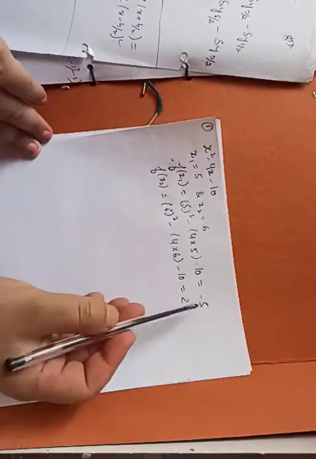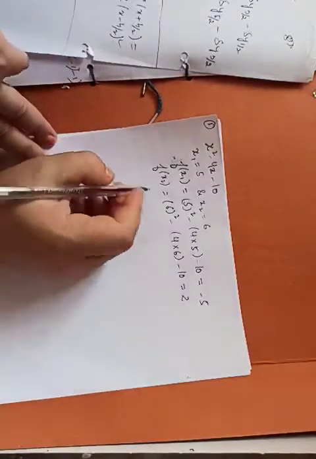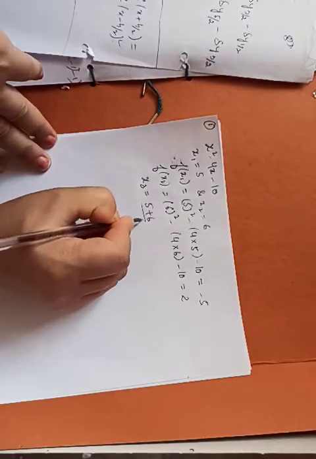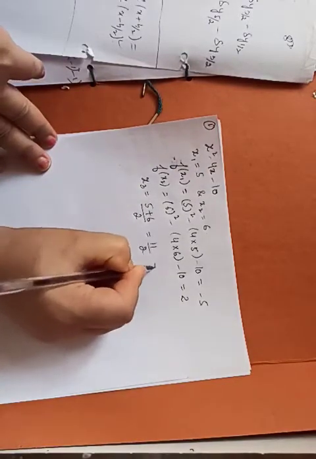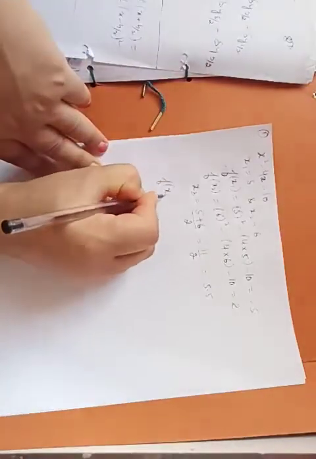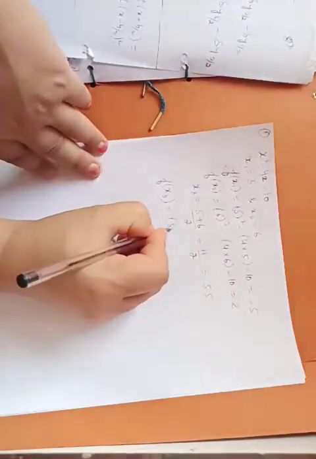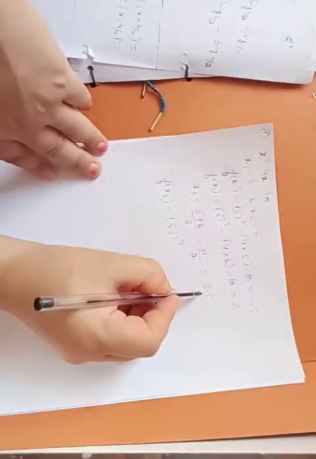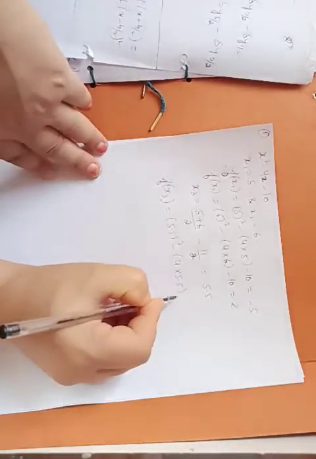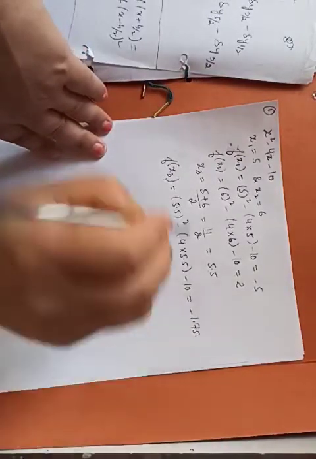The condition is that both values should be of opposite signs, and only then can we solve this using the bisection method. Then we can calculate x3, that means 5 plus 6 divided by 2, that means 11 by 2, which will be equal to 5.5. Then we have to calculate the value of f of x3. That means 5.5 whole square, we have to take this x3 value in this equation, minus 4 into 5.5 minus 10. The value will be equal to minus 1.75.